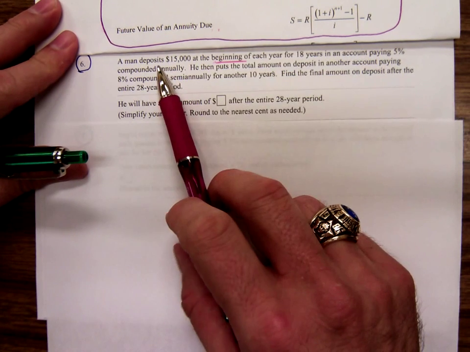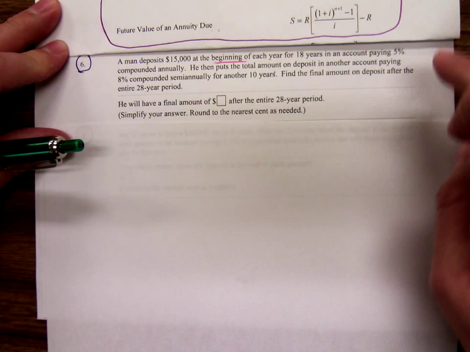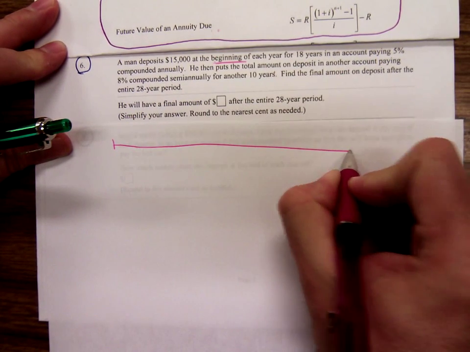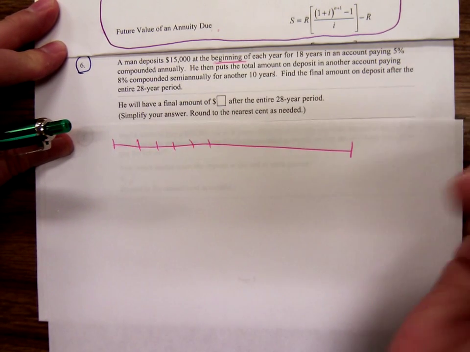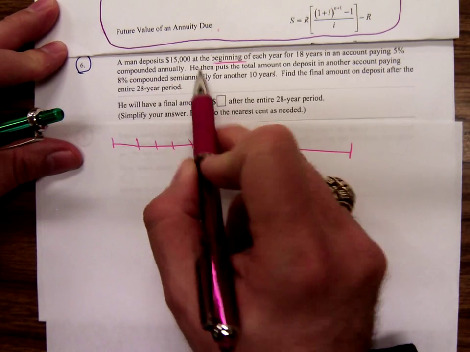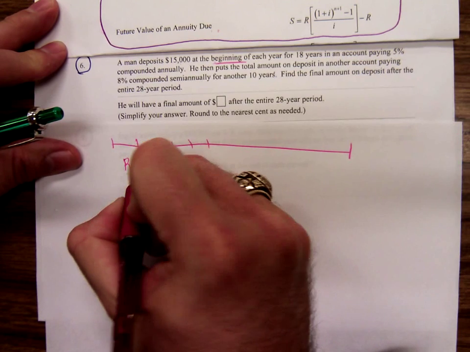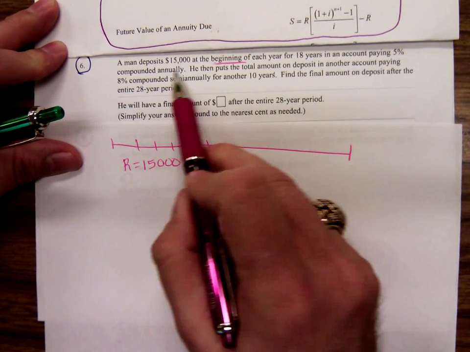So a man deposits $15,000 at the beginning of each year for 18 years in an account that pays 5% compounded annually. So the payment that he's making every year is $15,000. So R is $15,000. And he does it at the beginning.